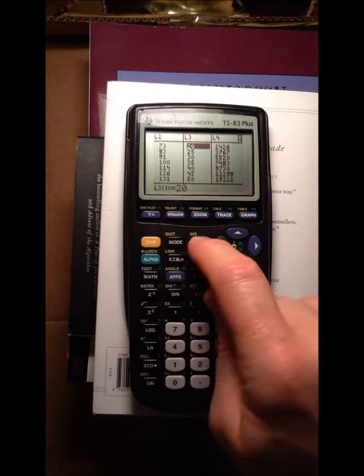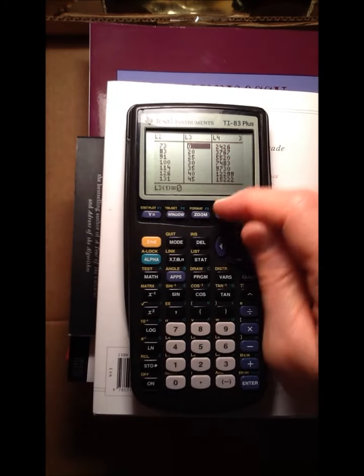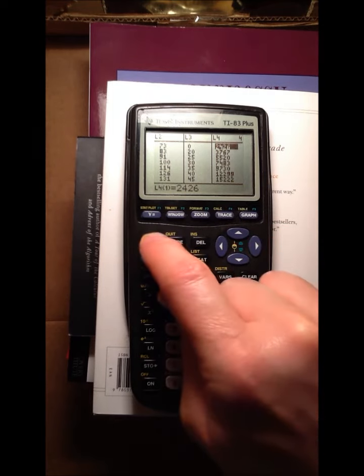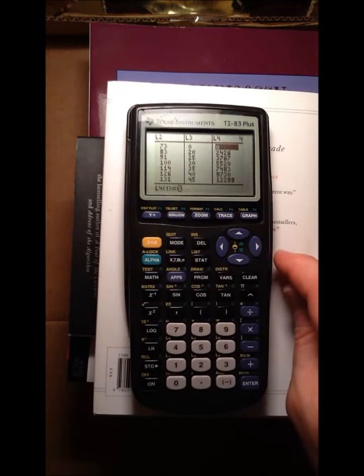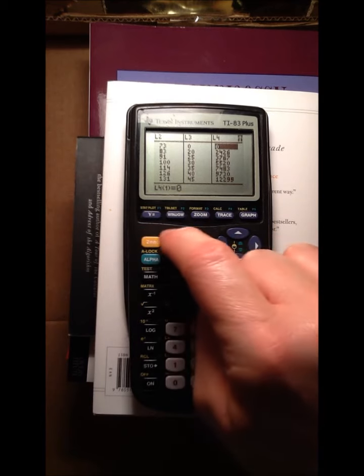If I go second insert, by the way, if you ever skip a piece of data and you don't want to have to retype it all, that's how you enter a blank. Then you could type over the 0 if you want to put a number there. So now I have the 0.00. So now I'm going to quit that.